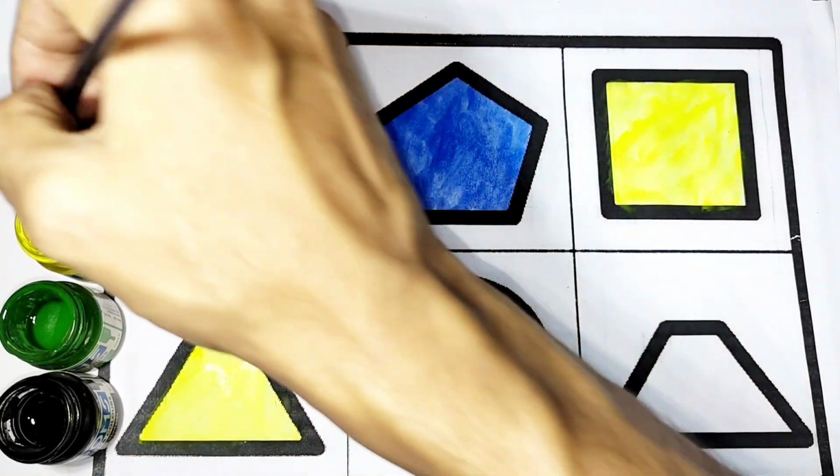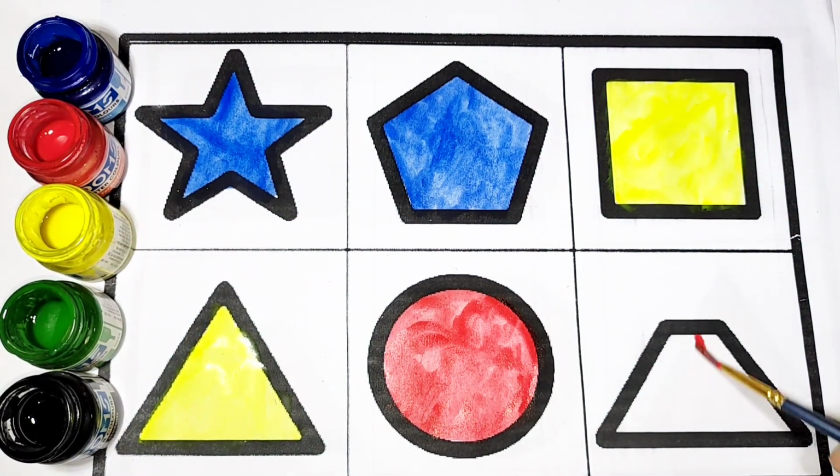The last one is trapezoid. We are again using red color.